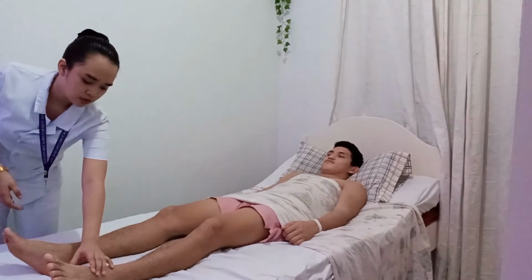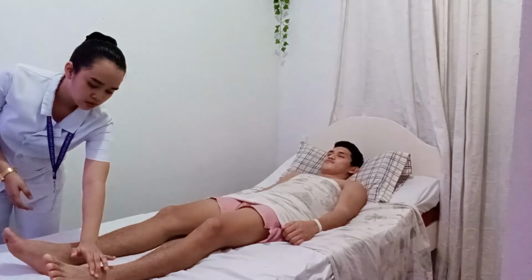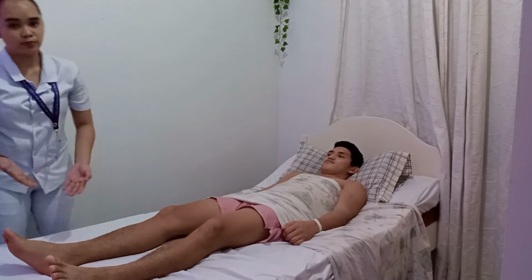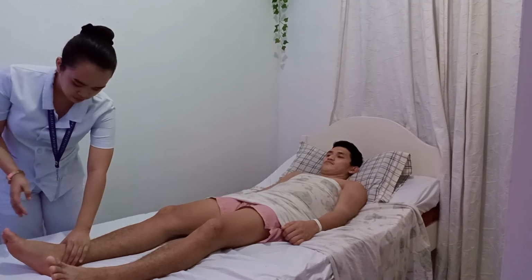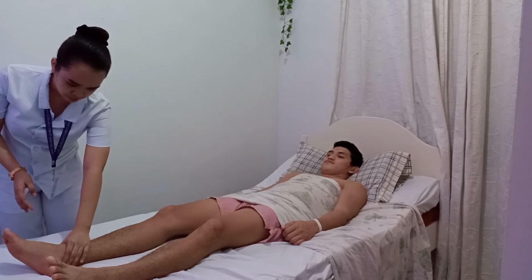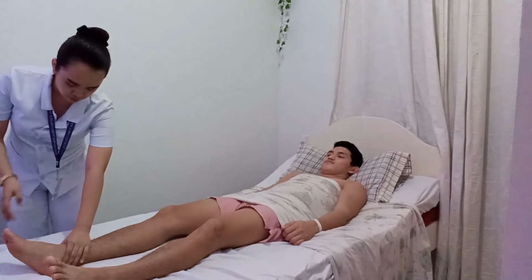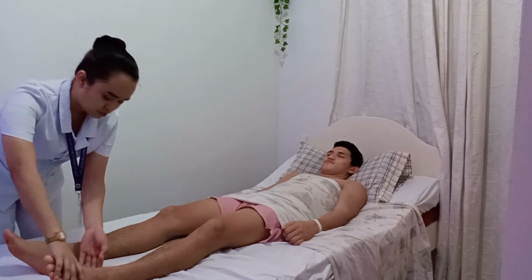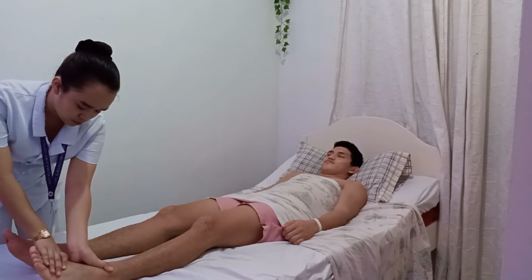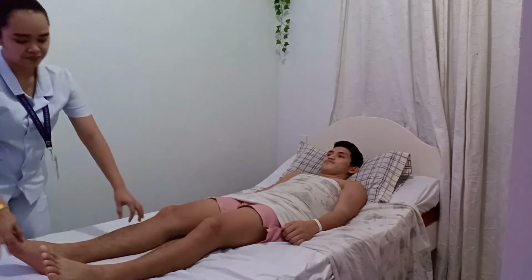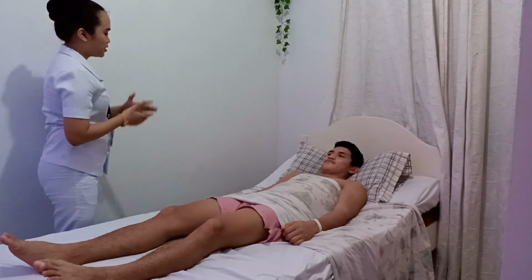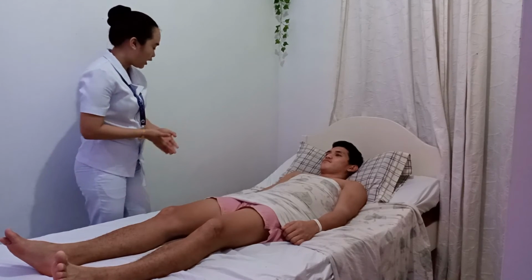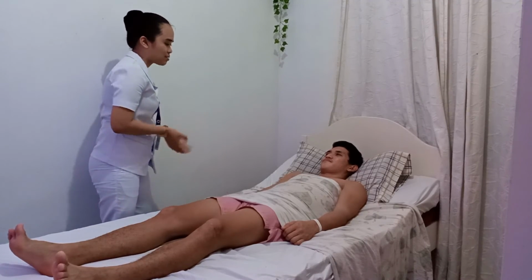Okay, on the other leg, please. And lastly, for the posterior tibialis pulse. Okay, so Mr. Patrick, the pulses are equally strong and have a regular rhythm.